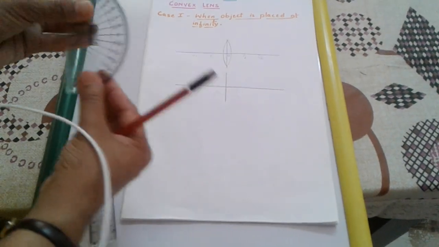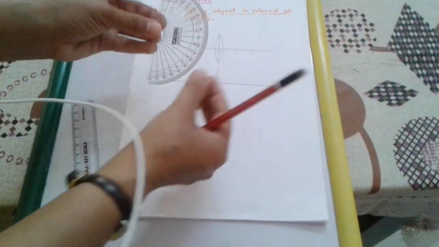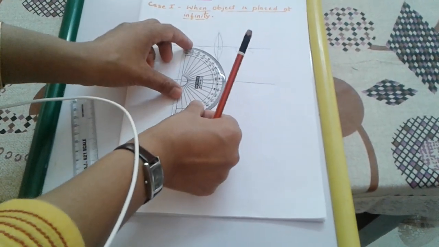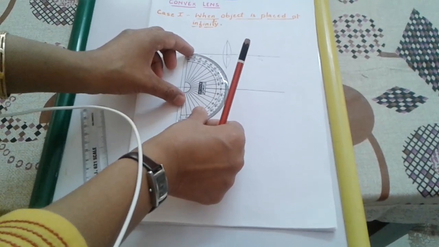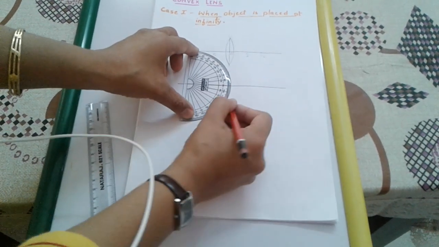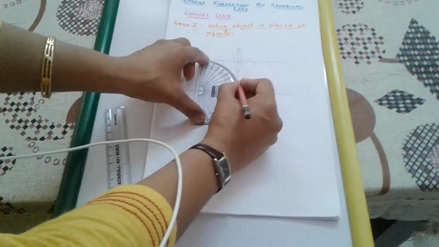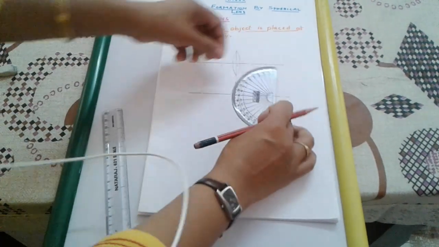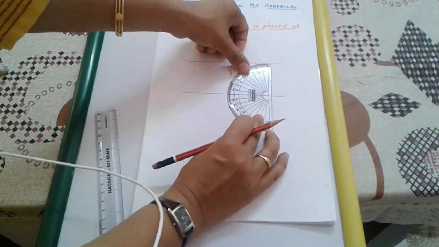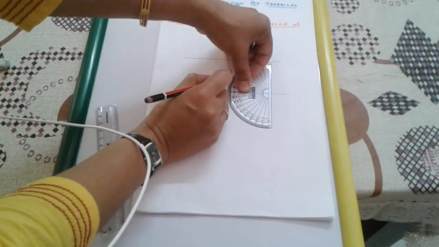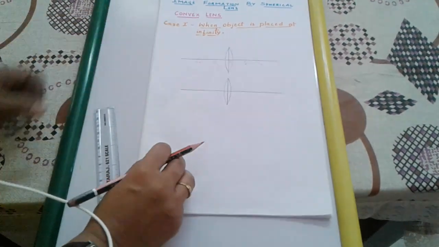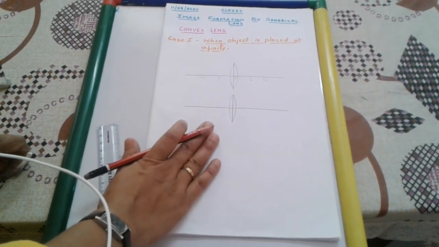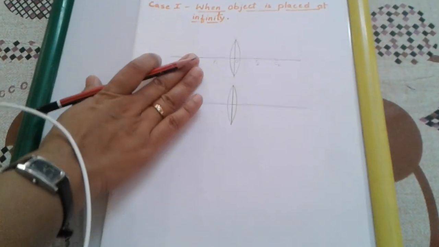And then with the help of the protractor, you have to keep the 90 degree part, that is the center line, coinciding with the principal axis. And you have to keep it in such a way that both sides of the aperture line make a curve with the protractor on either side, like this. So this is an easier and faster way of making the convex lens. You can use this way also, or if you want, you can use the compass and scale.